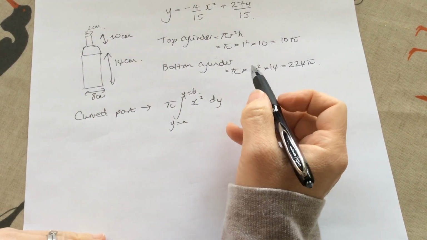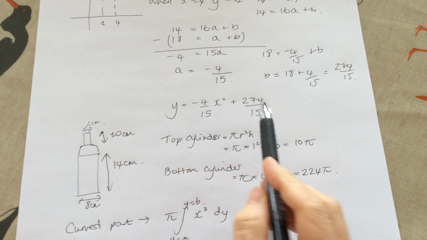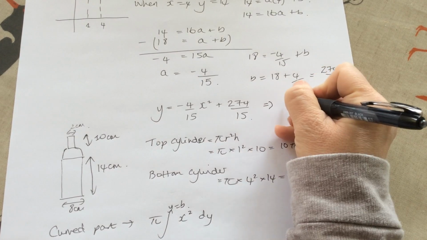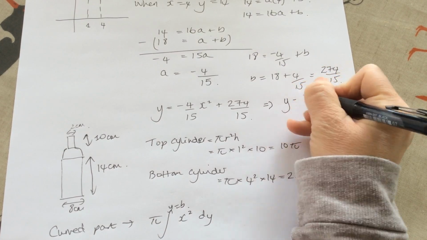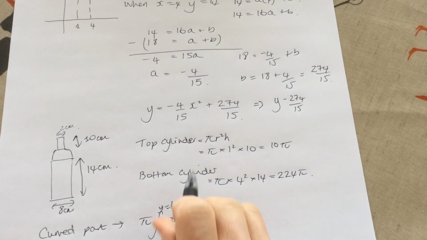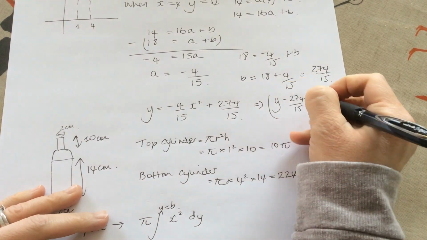And also I need to rearrange this so that I've got an expression for x squared. So that's going to be y minus 274 over 15, and then divided by minus 4 over 15, so in other words, multiplied by minus 15 over 4.